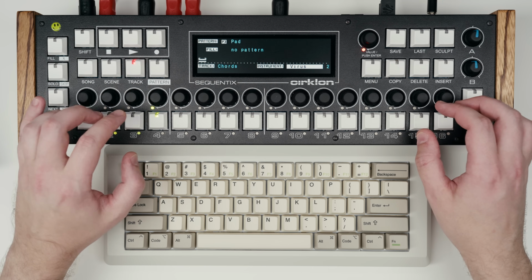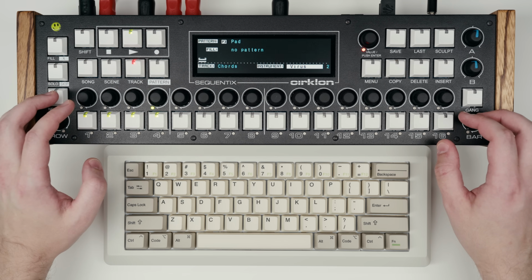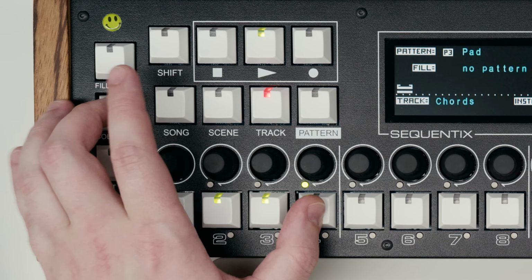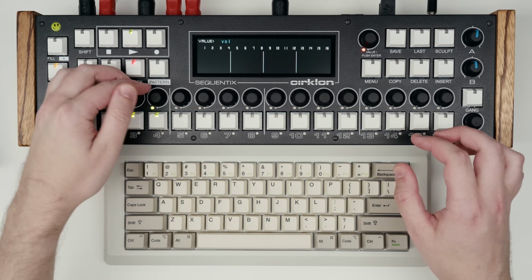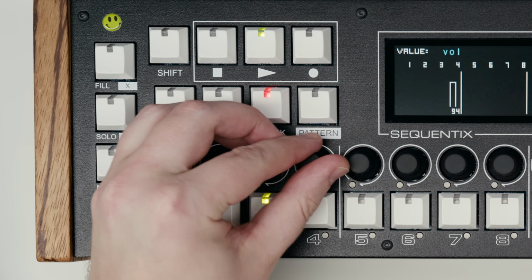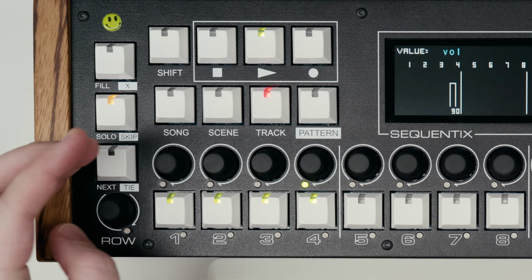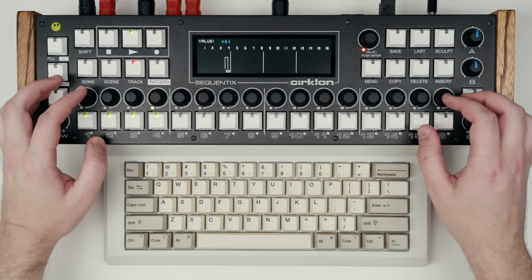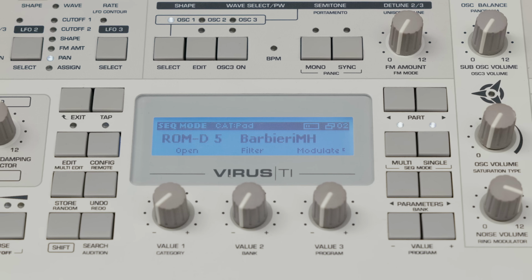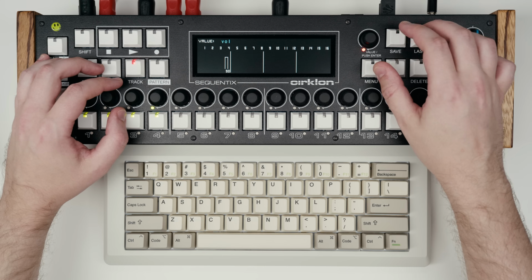Let's listen to everything together. You can solo tracks. The pad sounds a bit too loud, so I can turn it down. Let's unsolo and listen again. It's better. Sometimes MIDI mixture is very convenient, especially in a live situation. You can save it as well.